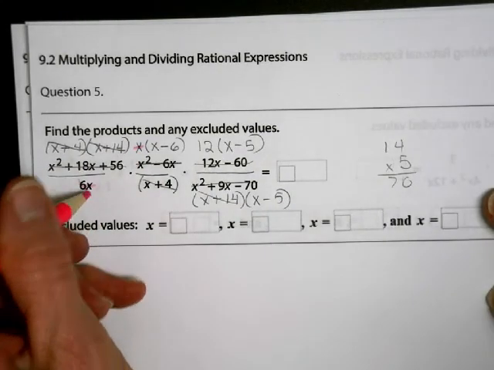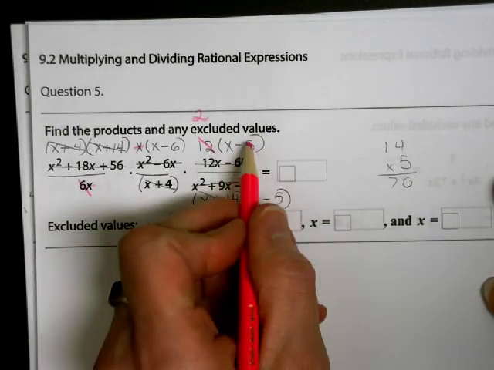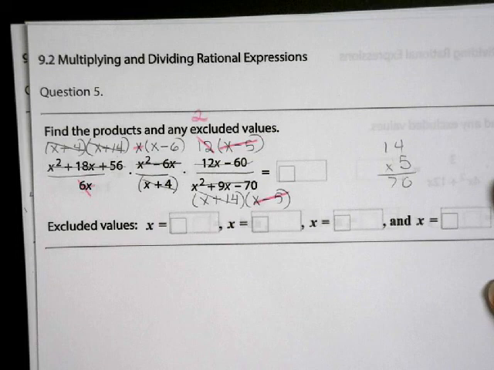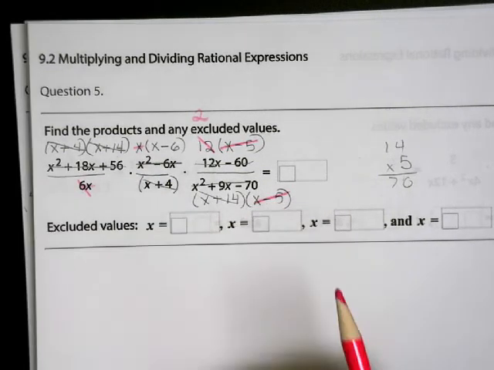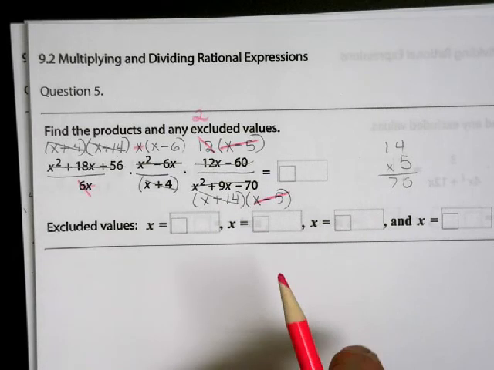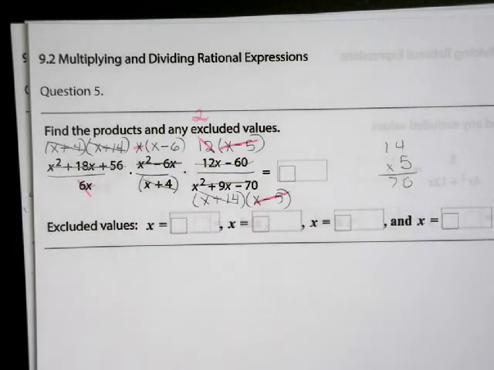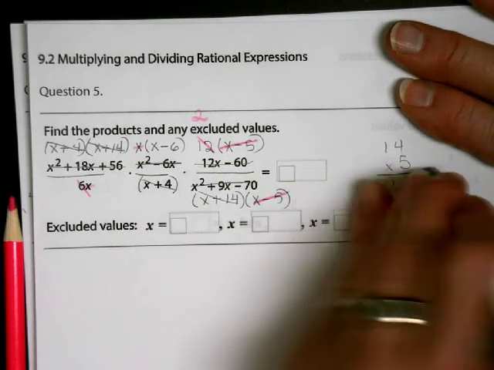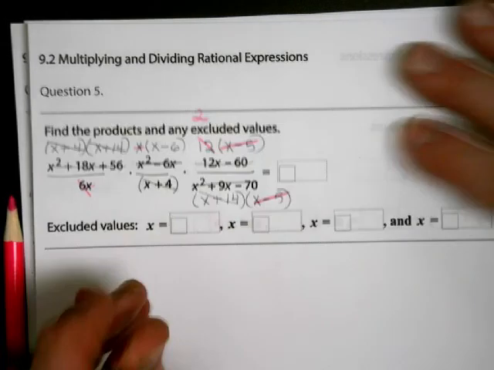I needed to use a different color, sorry. x and x go away. Okay, 6 goes into 12 2 times. x minus 5 is gone. So denominators are all gone. So all I have in the numerator is my 2 times the quantity x minus 6.